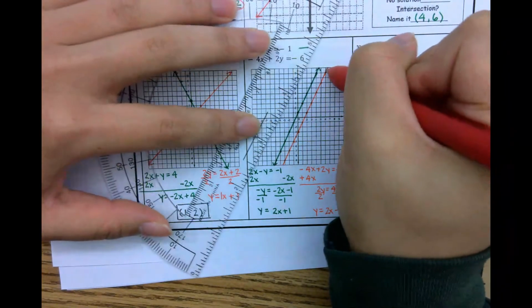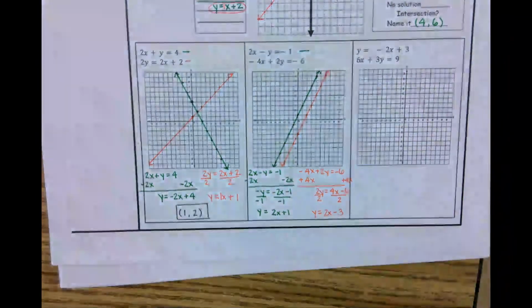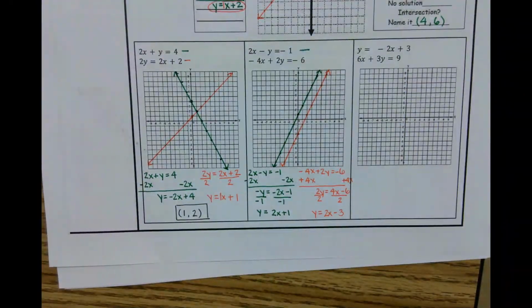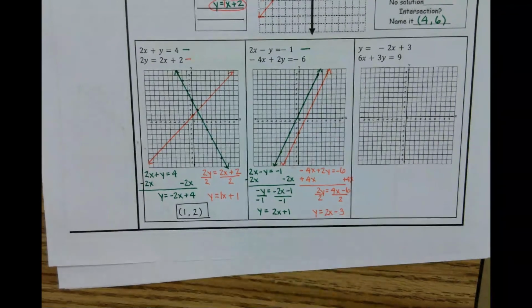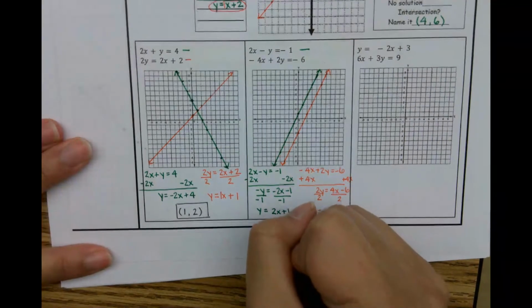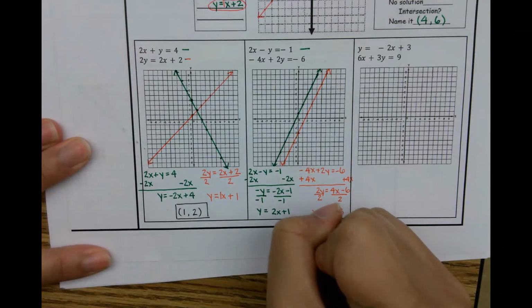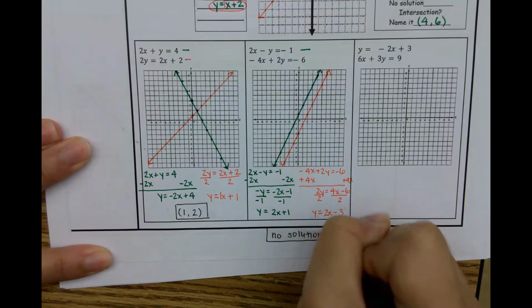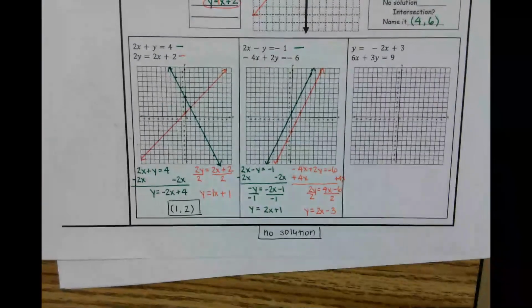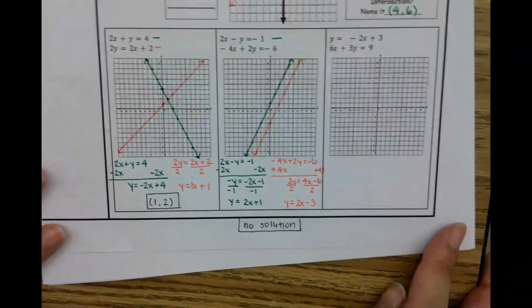Okay, and what you see is that these are parallel lines. Okay, and I also know that because the slopes are the same and the y-intercepts are different. Right? And since they are parallel lines, that means they're never going to touch, they're never going to intersect, and since they don't intersect, that means I have no solution. Right. Then I'm going to do my last one here.